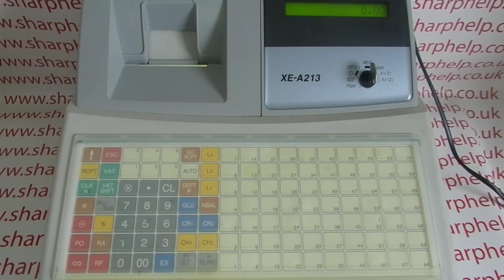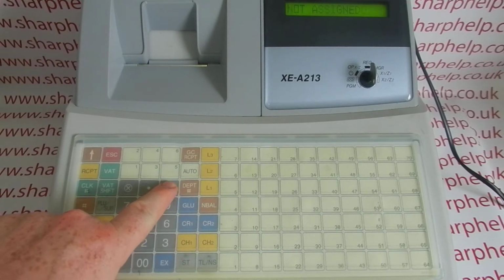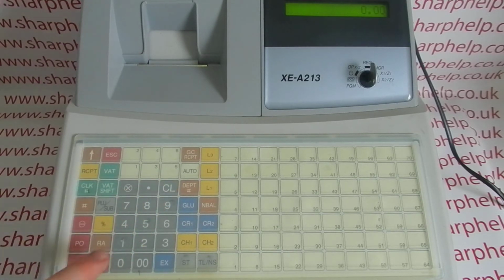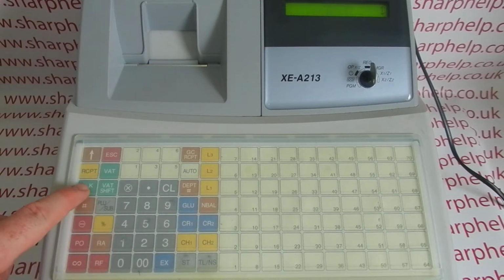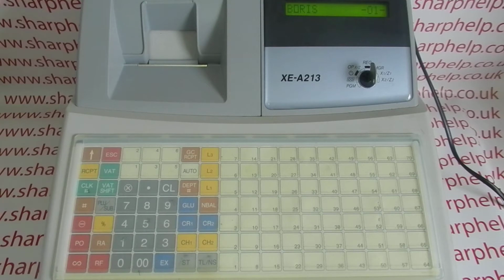The only thing that may cause you any problems from here is whether you're logged in or not. So if you try and sell one of your items and you get a message "not assigned", that means that there's no operator logged on to the machine. So to rectify that, you press CL to clear the error message, and then number 1 followed by the CLK hash key over here will sign you in as operator 1. So the machine is now ready to use. You're in the reg mode and you're logged on.